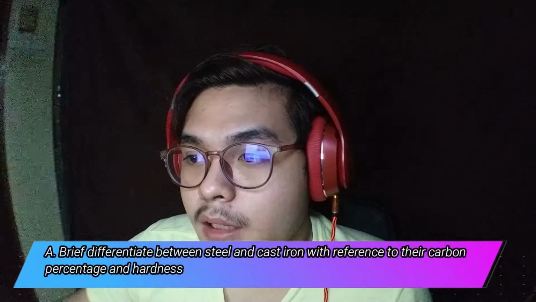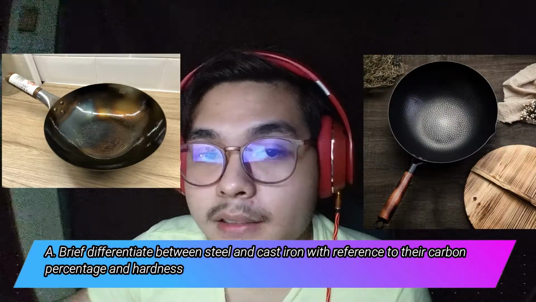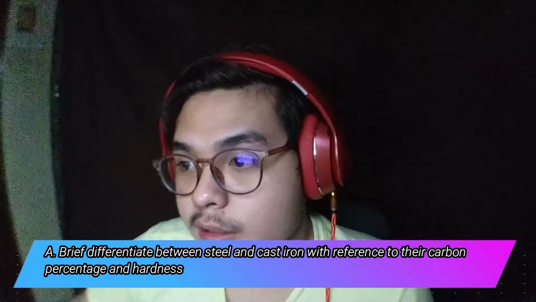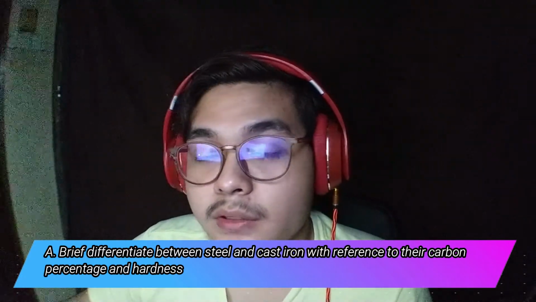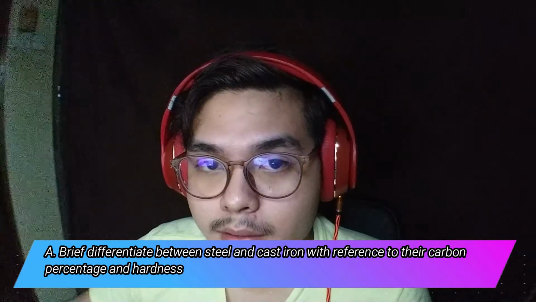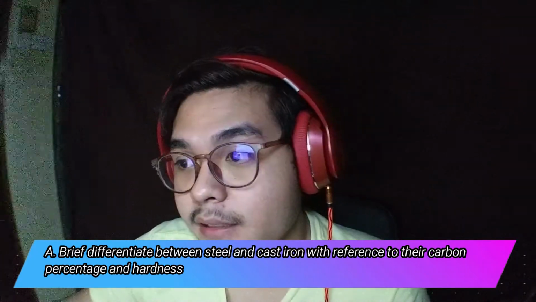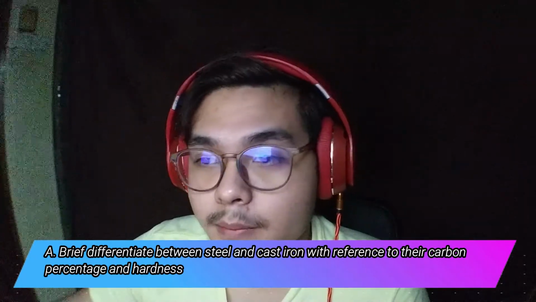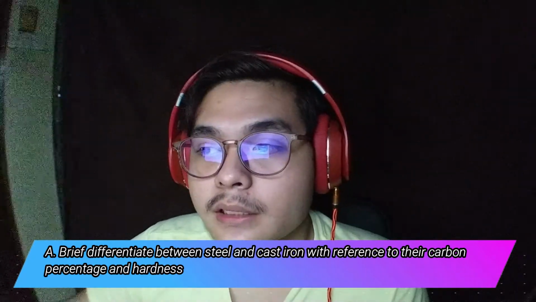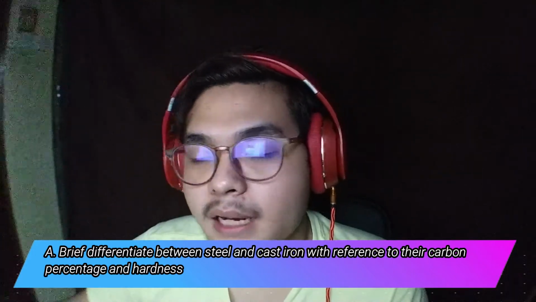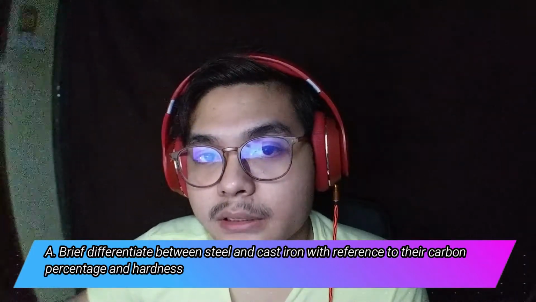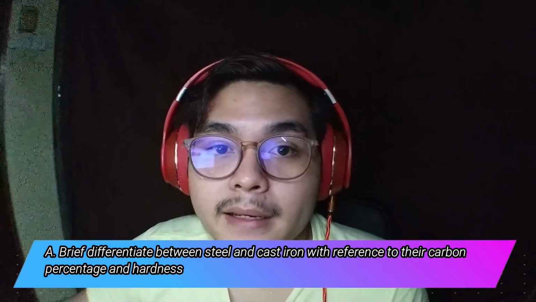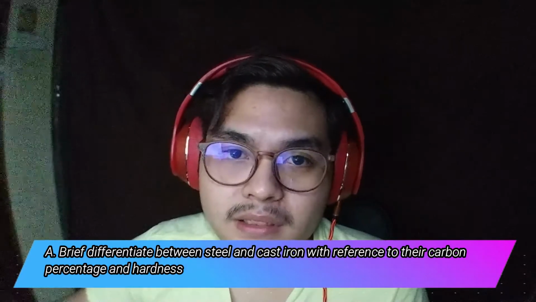Discussion 1. Carbon steel work and cast iron work. Compared by carbon percentage, steel contains not more than 2 weight% of carbon. On the other hand, cast iron usually contains around 2 weight% to 3.5 weight% of carbon. The next is hardness. Steel is not as hard and strong as cast iron, but it is tougher, while cast iron is harder and stronger than steel, but it is brittle, which means it's not quite tough.